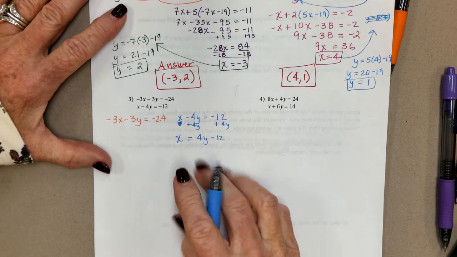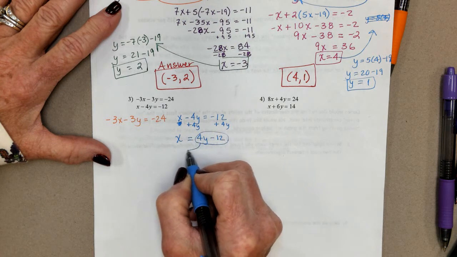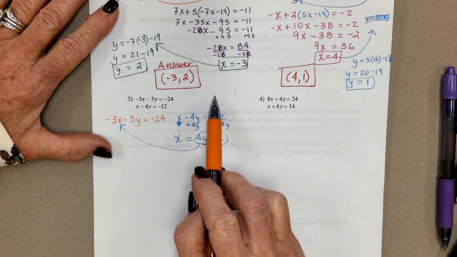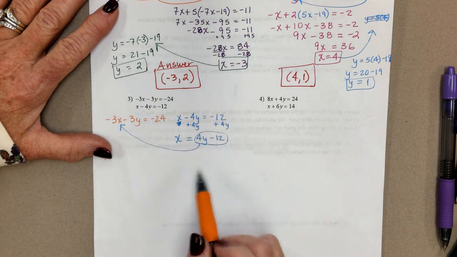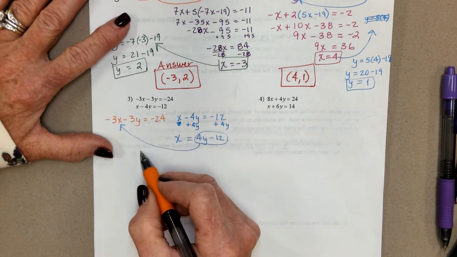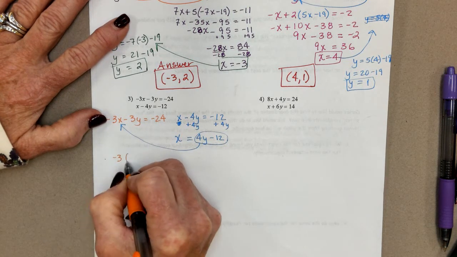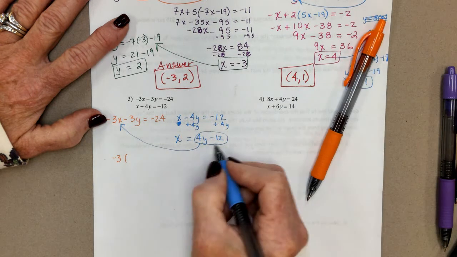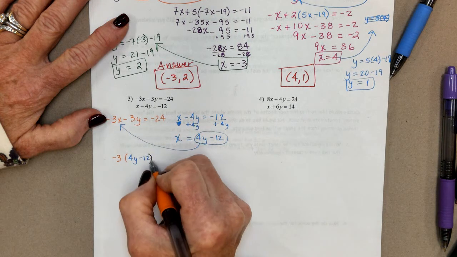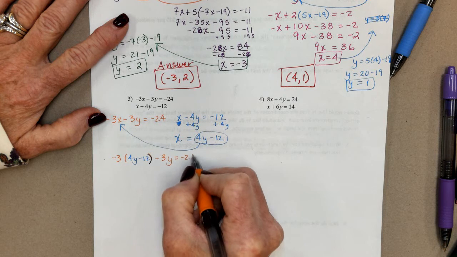Now, once you have this one solved for x, you can take this 4y minus 12 and put it over into the other equation for the x. In the first examples we did, we had y solved for. This one we happen to have x solved for. Same thing. You're substituting one equation in for another. So let's see. We have negative 3 times that x, but x is 4y minus 12, minus 3y equals negative 24.